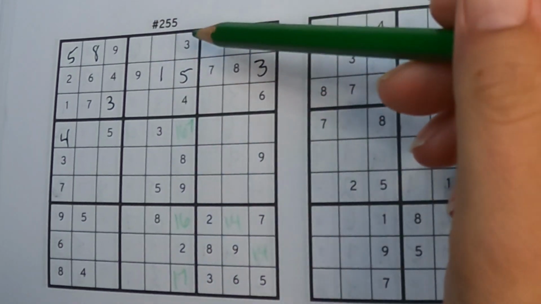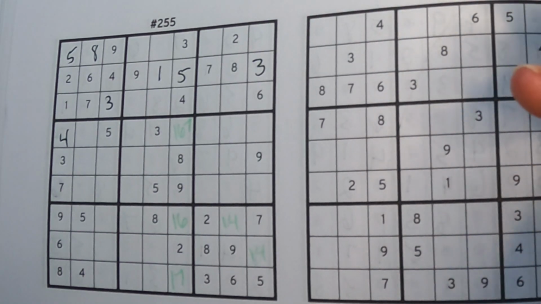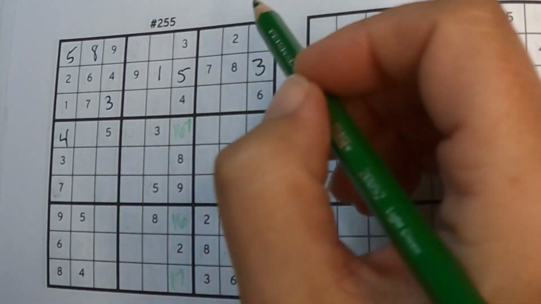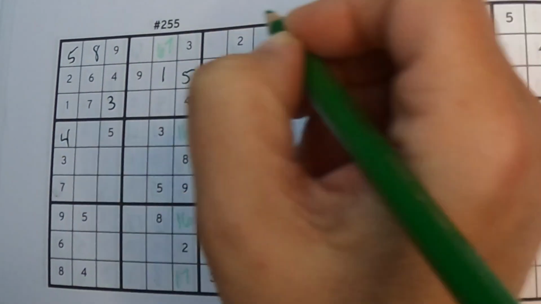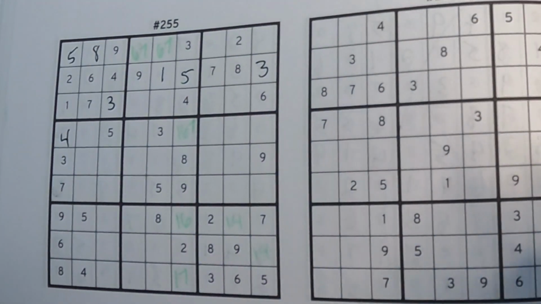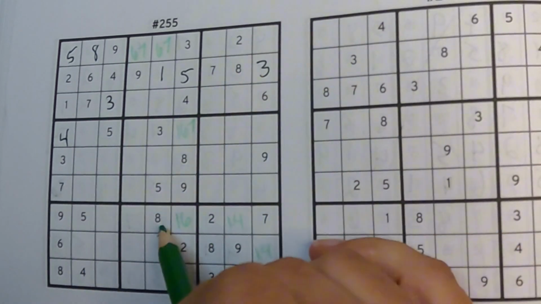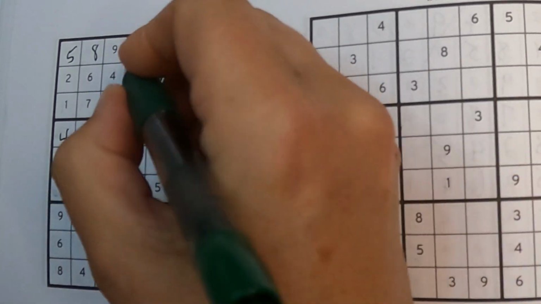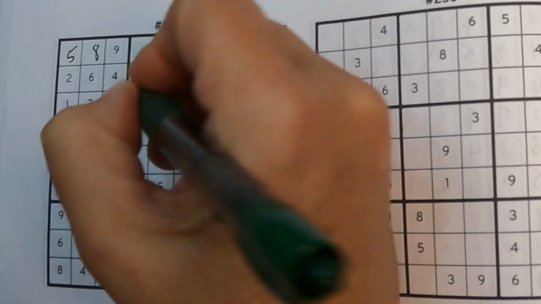If we look at this box, we're missing 2, 6, 7, and 8. We've got 2 and 8 here, so 6, 7, same here, 6, 7. 6 and 7 here and an 8 here means this is our 2, and then the only place our 8 can be is here.